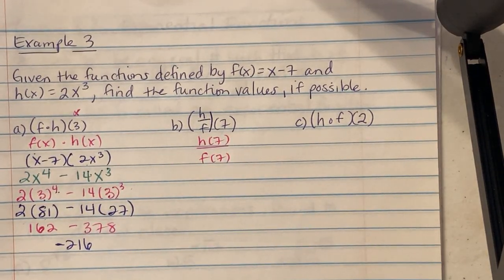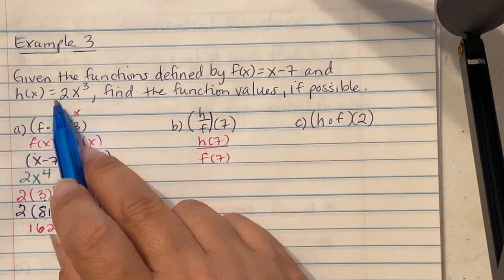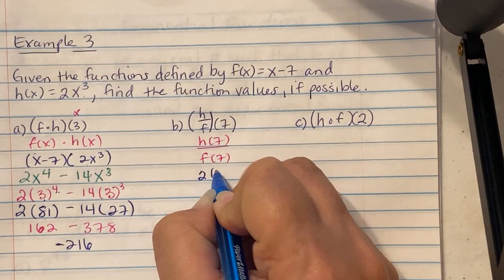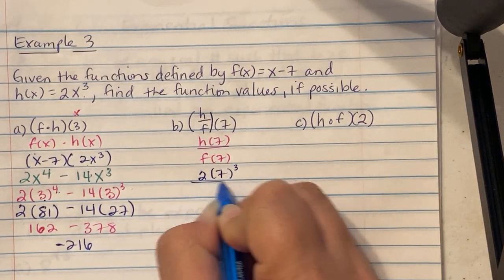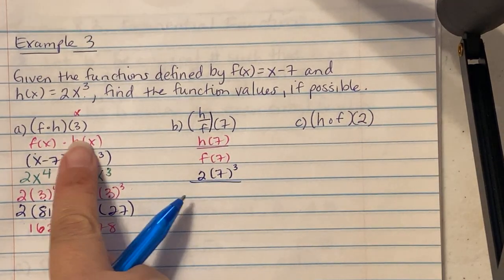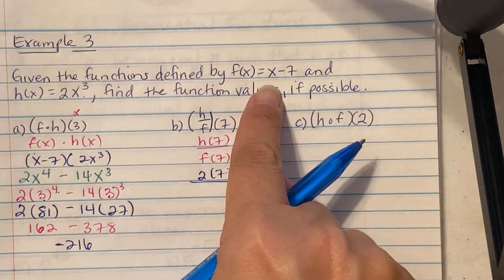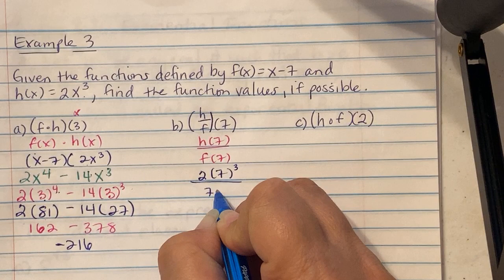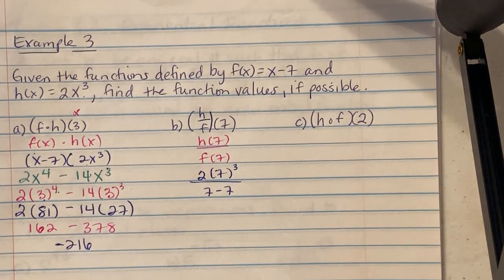If we look at our h equation, h says 2x to the 3rd, so we're writing 2 times 7 to the 3rd, because that's what h is representing. It says f of 7, and f of x is x minus 7, so I'm going to write 7 minus 7.